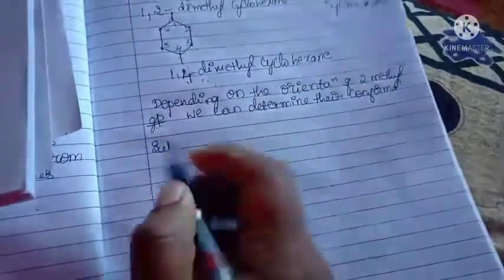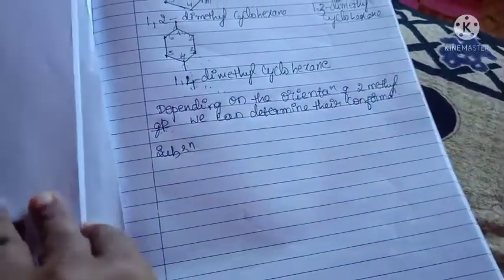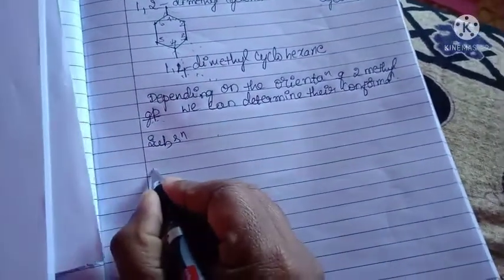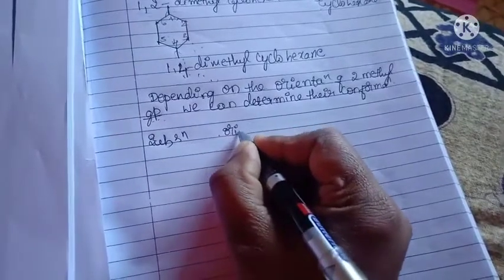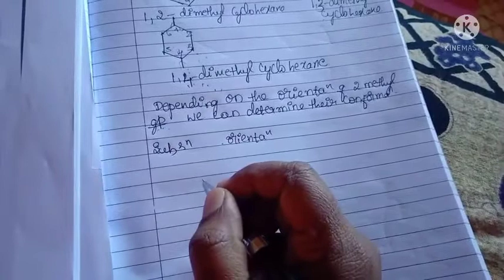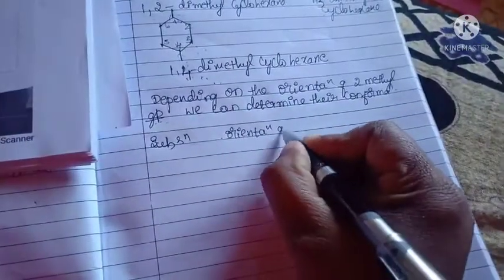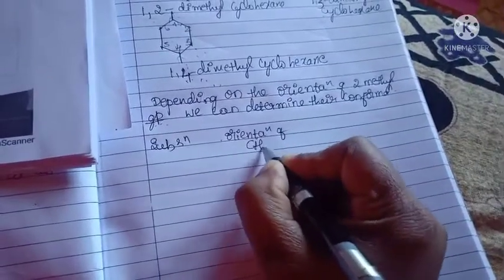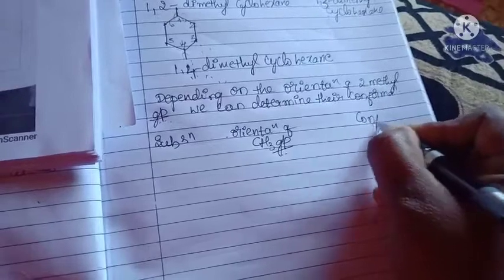Okay, next, there will be columns: substitution, orientation, and conformation. Orientation means either the axial position or the equatorial position of the methyl group, the CH3 group.